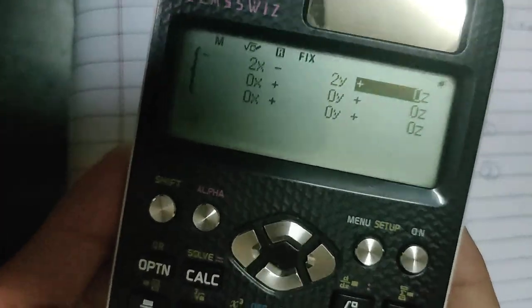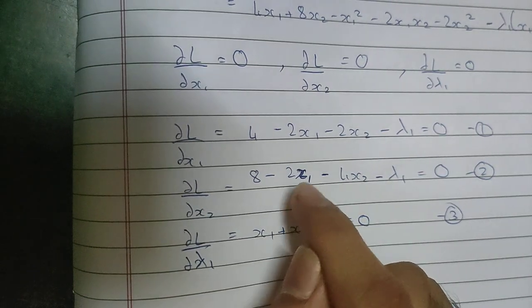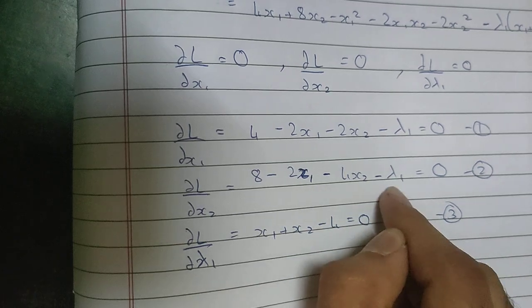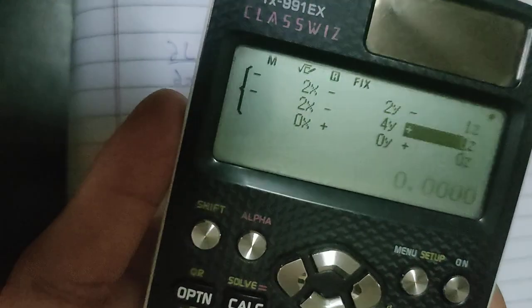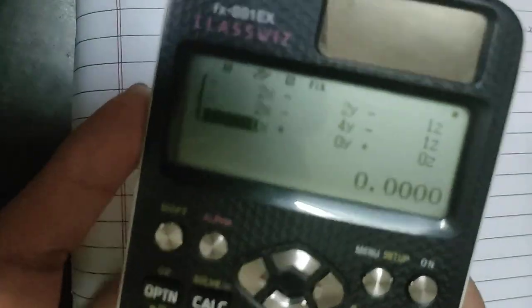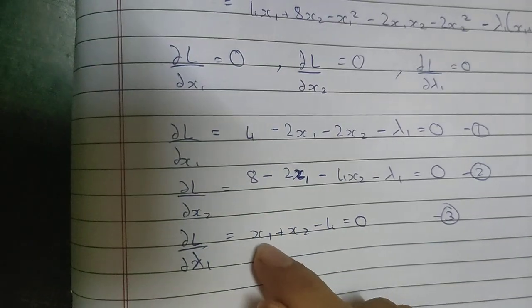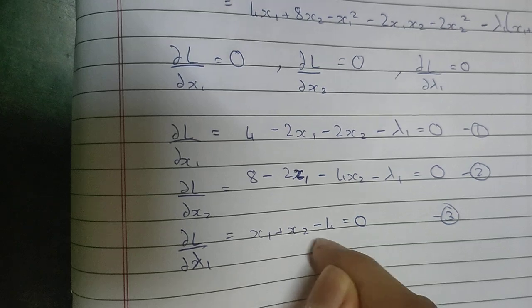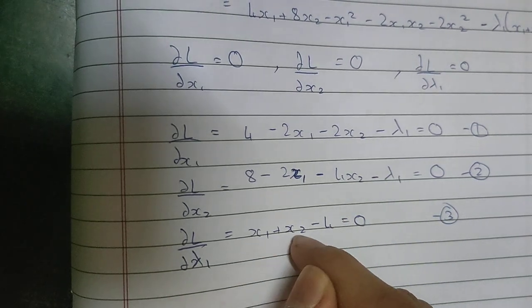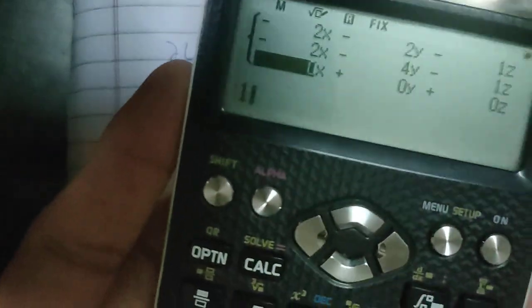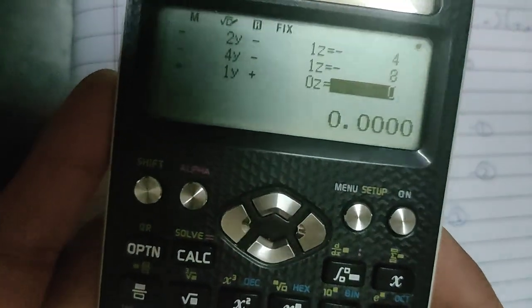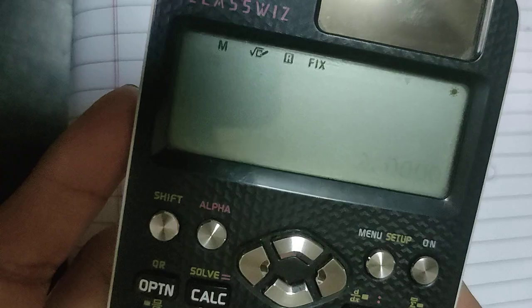For the next one, minus 2, minus 4, minus 1, and minus 8. Lastly, we'll have 1, 1, 0, because there is no lambda 1 here, and the minus 4 gets shifted to the other side, so we get 4.